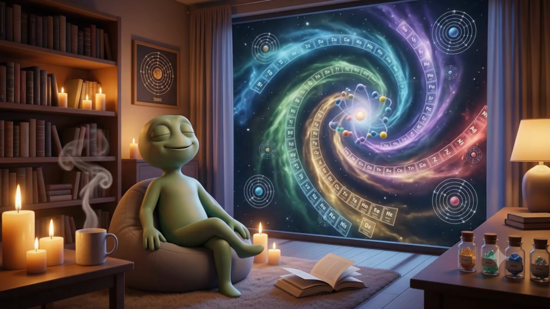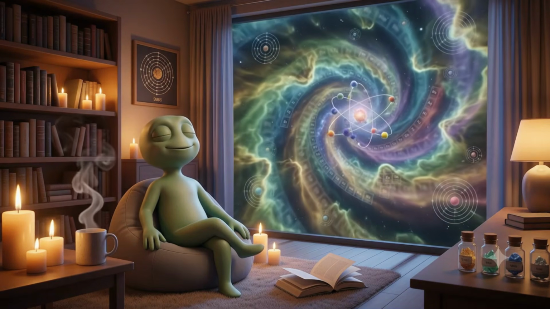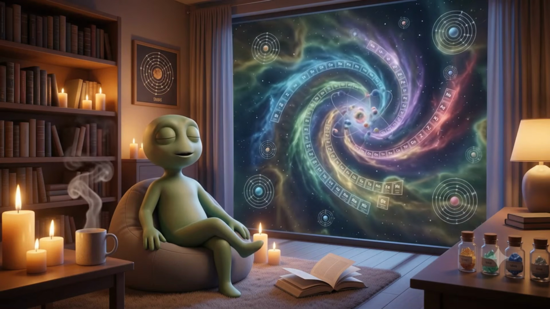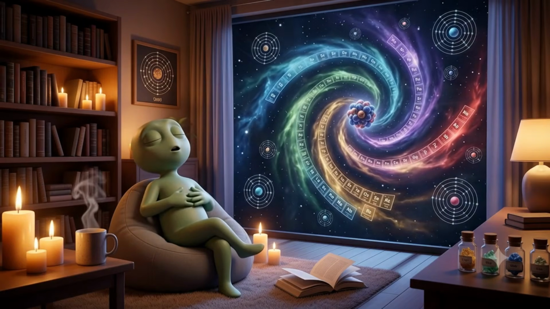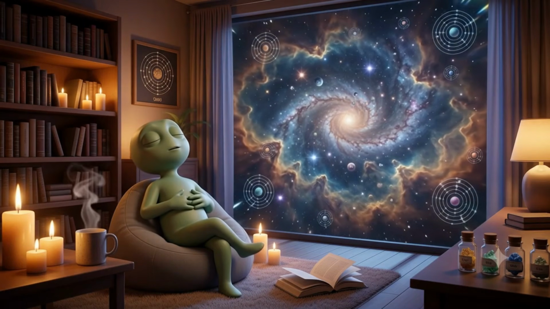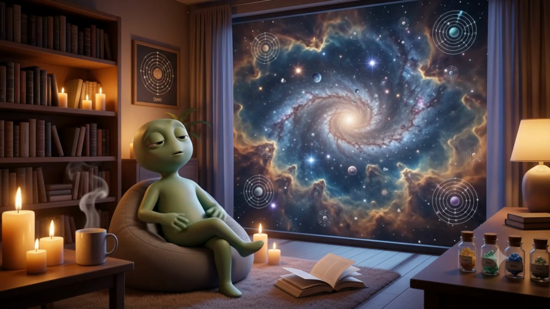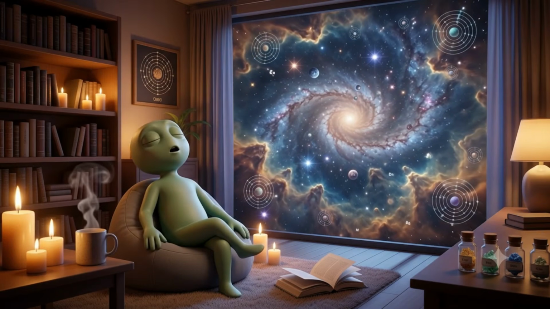The atoms in your body will still be here, still doing their work, still following their rules, still carrying the history of the universe inside them. Nothing is lost by letting go. Nothing is wasted by falling asleep. The chemistry continues. The stars continue.